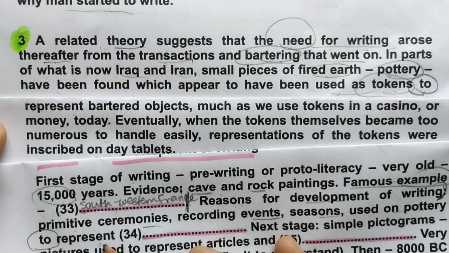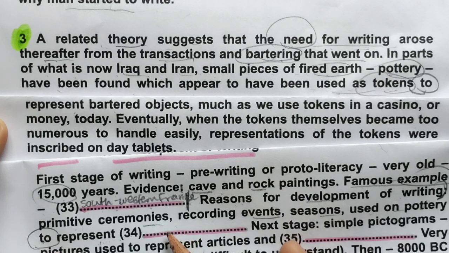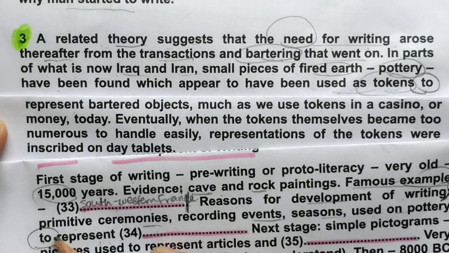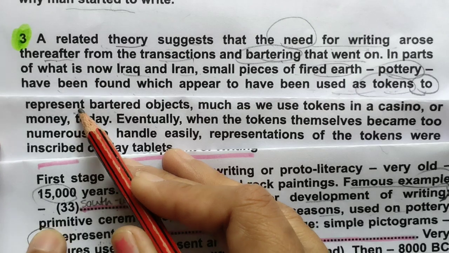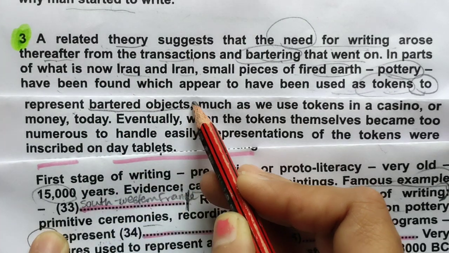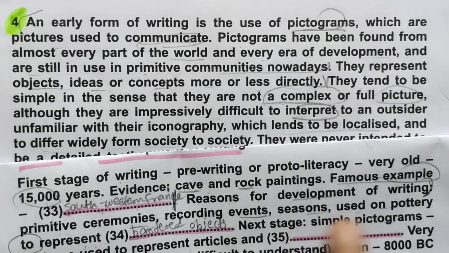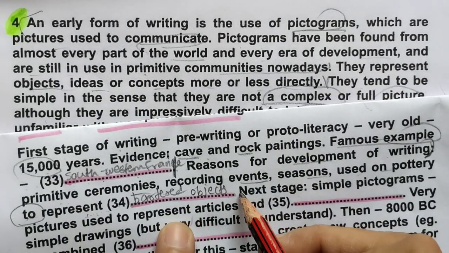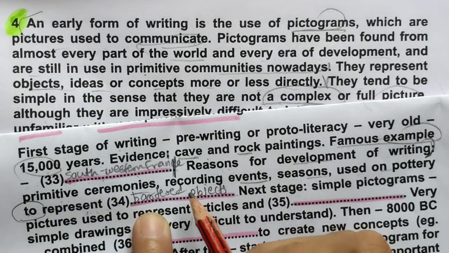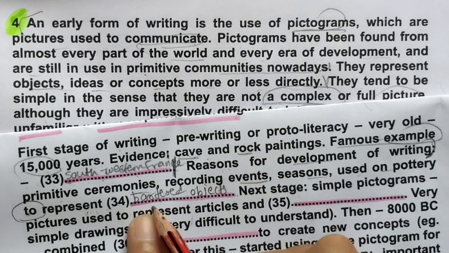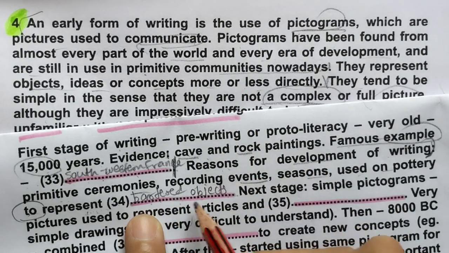That's why this is a good trick. You just find out the word before and after. Okay, so before, the word to represent is given, to represent bartered objects. So we can write this, bartered objects. Now next one is, we are looking for this. I have just copied from the paragraph. Whatever the spelling they have given, use that spelling.